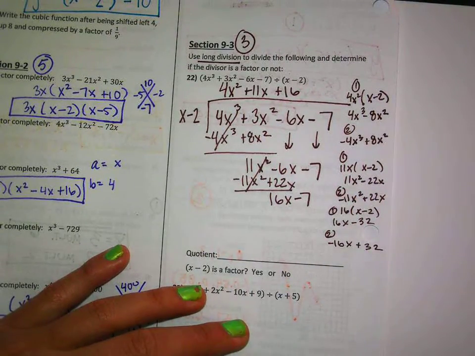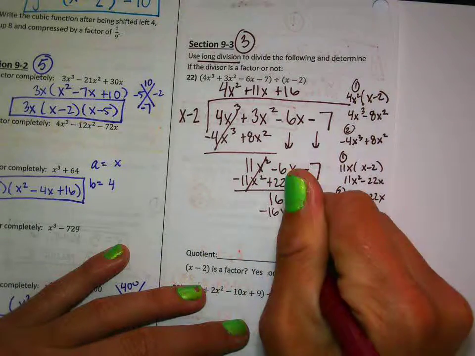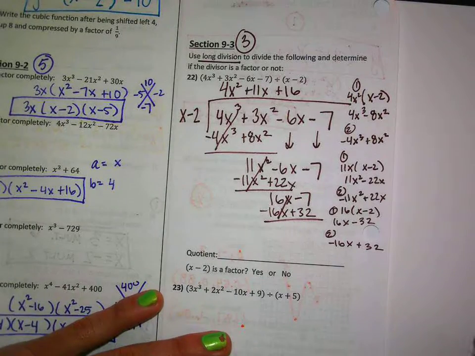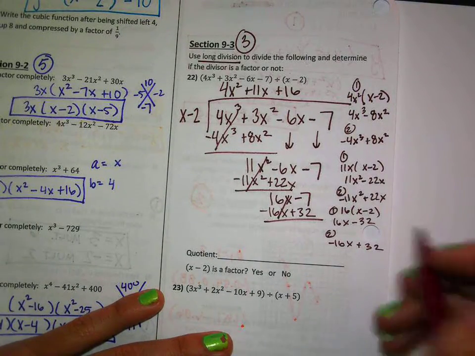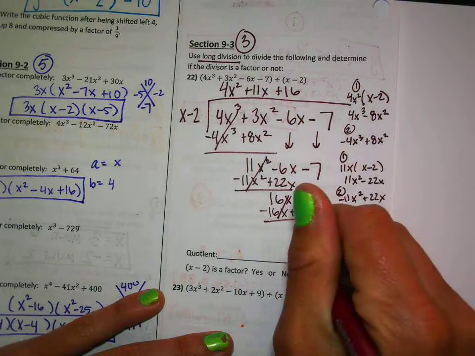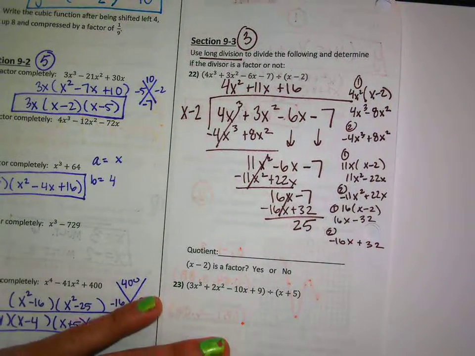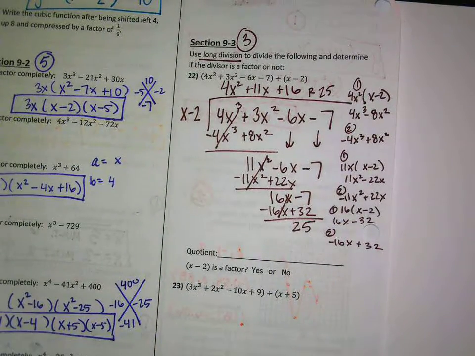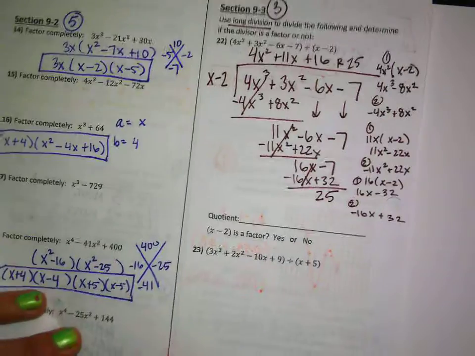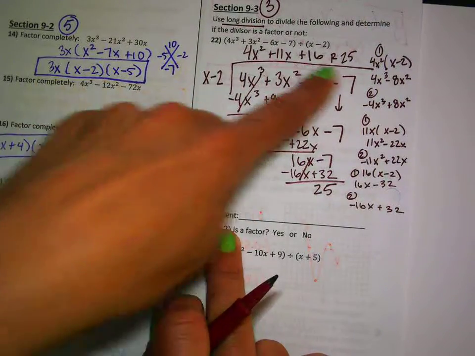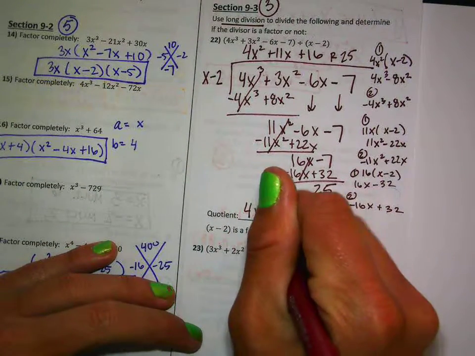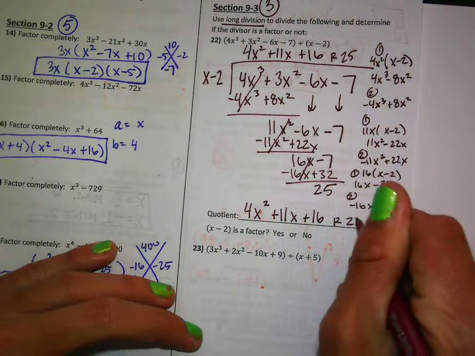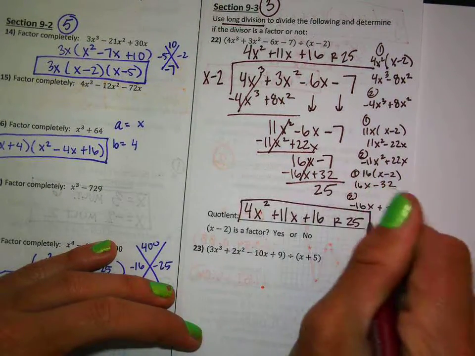Good. Switch the signs. Cancels. And then negative 7 plus 32. 25. So 25 is called your what? Good. So remainder is 25. So down here where it says quotient, the stuff on top is your answer. 4x squared plus 11x plus 16. Remainder 25 is your answer.